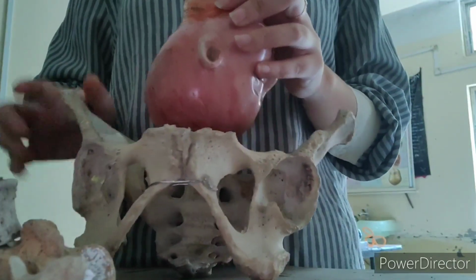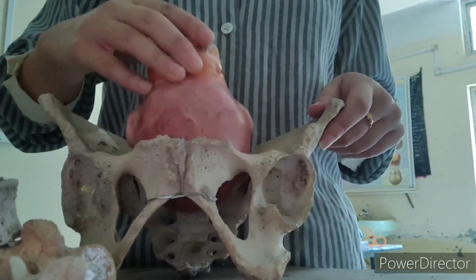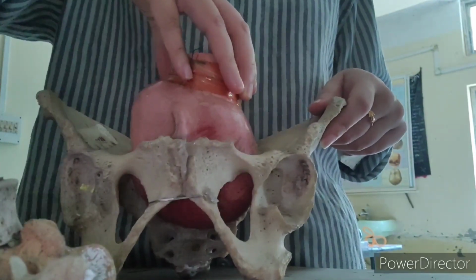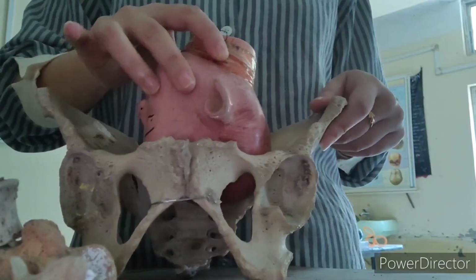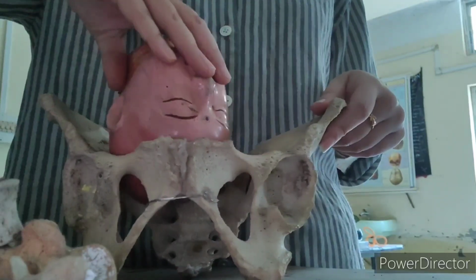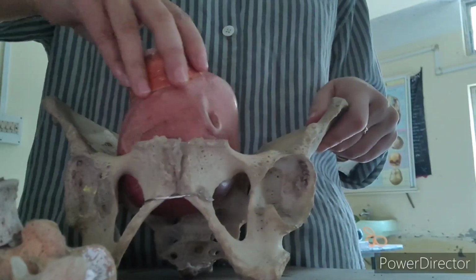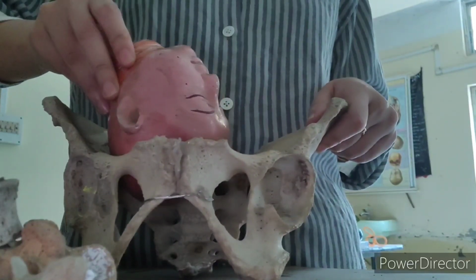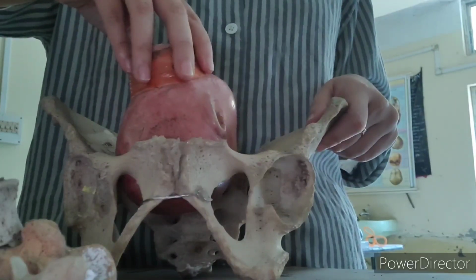So there are 8 various positions, of which the first one is the occipito anterior, left occipito anterior, left occipito transverse, left occipito posterior, occipito posterior, right occipito posterior, right occipito transverse, right occipito anterior.